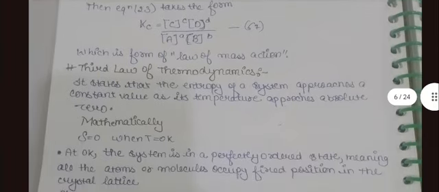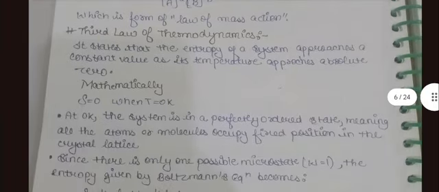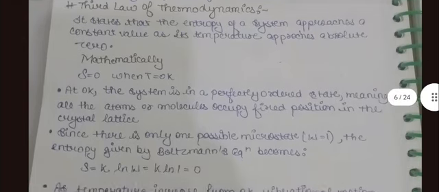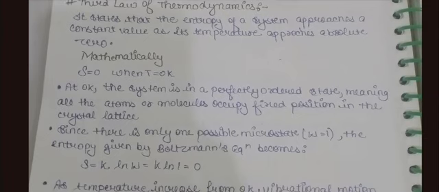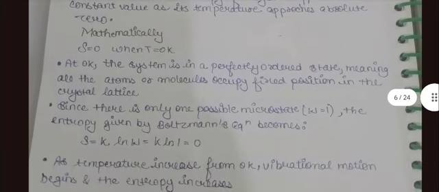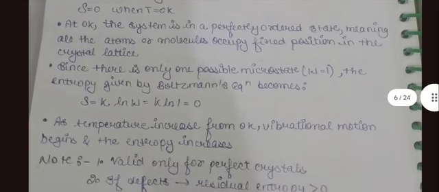Third law of thermodynamics states that the entropy of a system approaches a constant value as the temperature approaches absolute zero. Mathematically, S is equal to 0 when T is equal to 0. At 0 Kelvin, the system is in a perfect order state, meaning all the atoms or molecules occupy a fixed position in the crystal lattice.